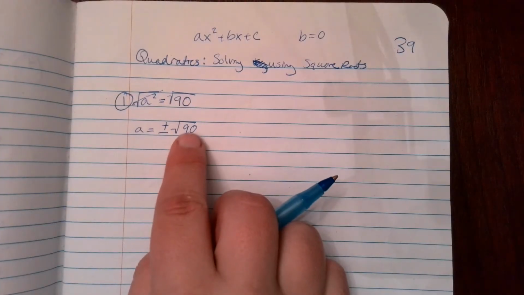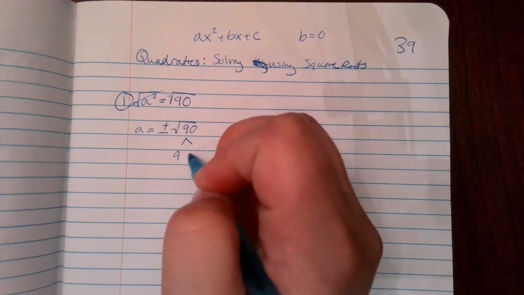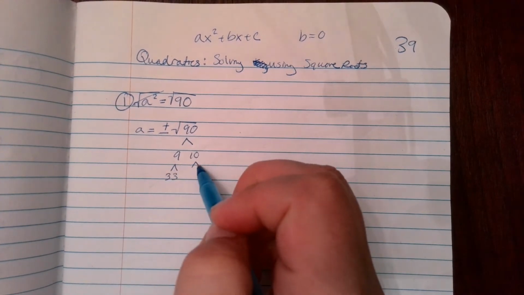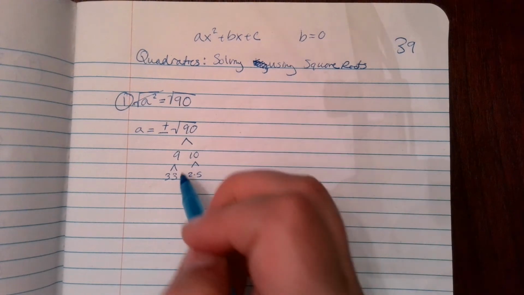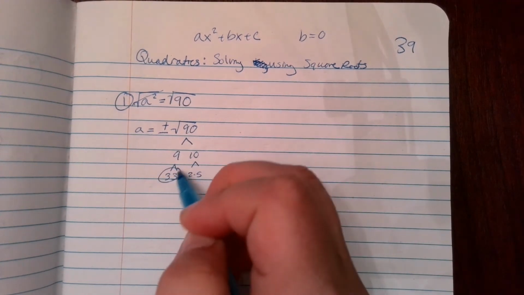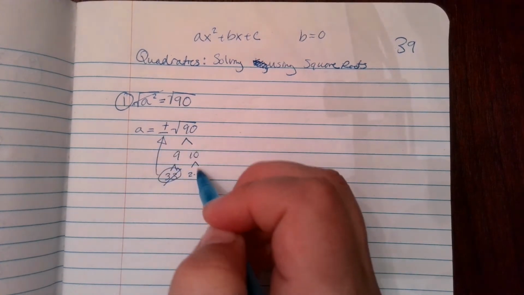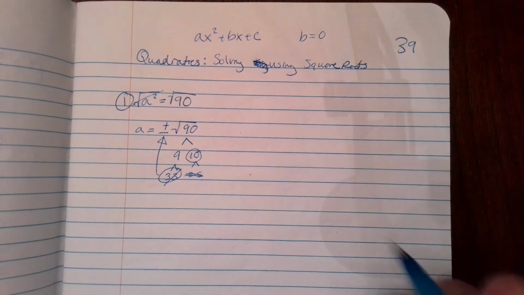We need to simplify this if we can. So 90, we can think of that as 9 times 10. 9 I can think of as 3 times 3. 10 I can think of as 2 times 5. Well, the 3's, we've got a group of 2. Only one can come out. And the 2 and 5 don't do anything, so the 10 stays inside.